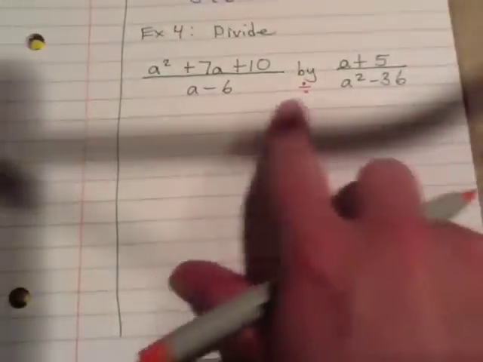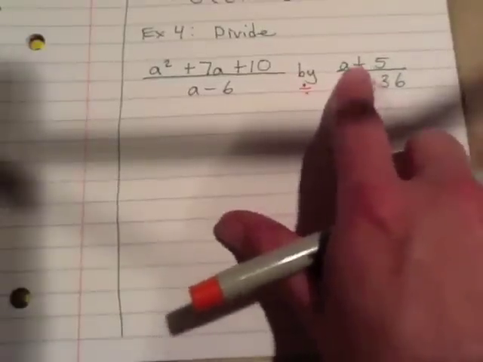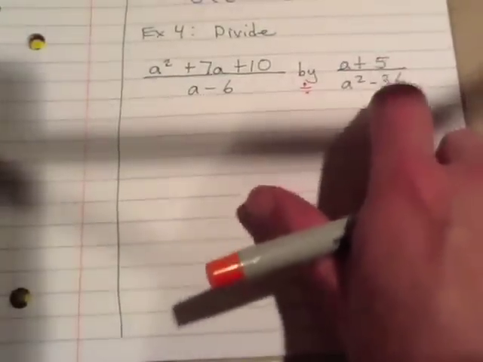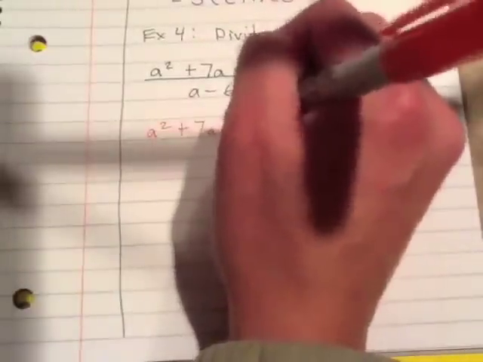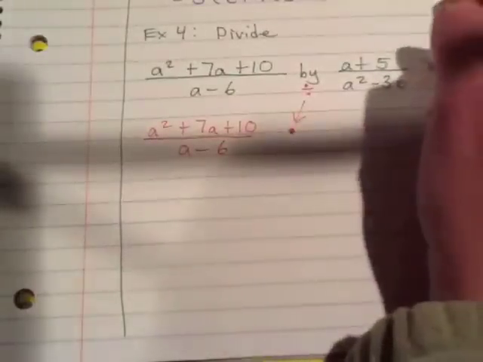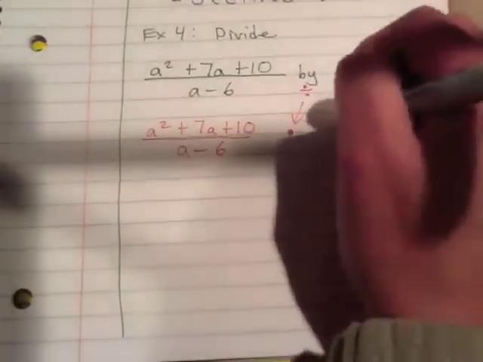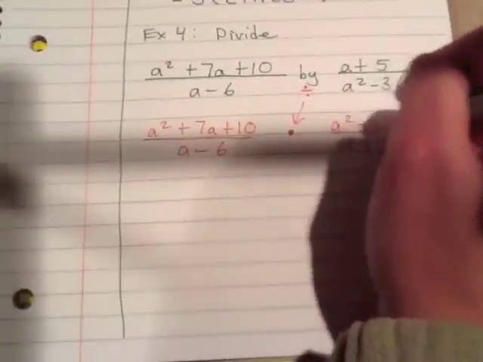So as you know, when you go to divide fractions, you're just going to go ahead and take the second fraction and find the reciprocal of that. So I'm going to rewrite this, and when I rewrite it, I end up with a squared plus 7a plus 10 over a minus 6 times, and then I take the reciprocal. So a squared minus 36 over a plus 5.